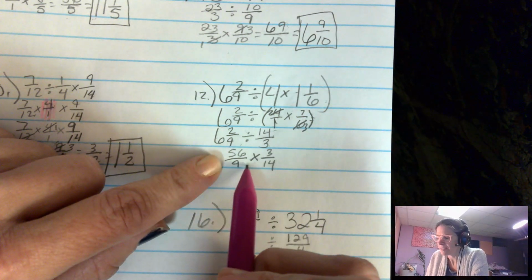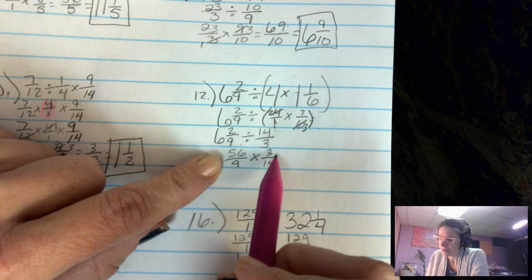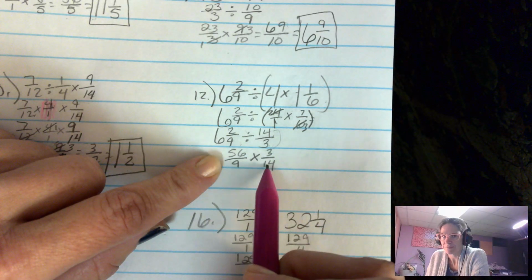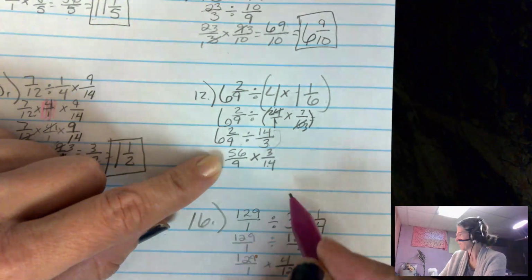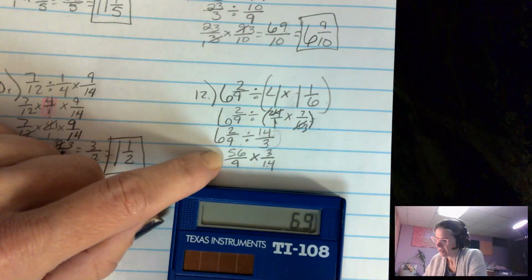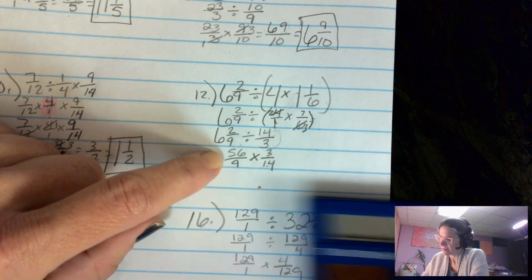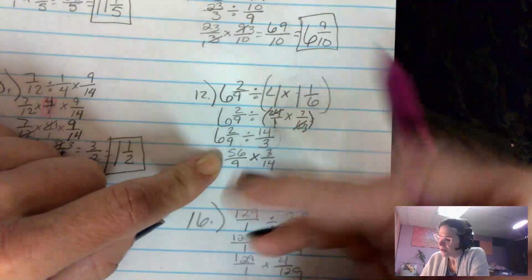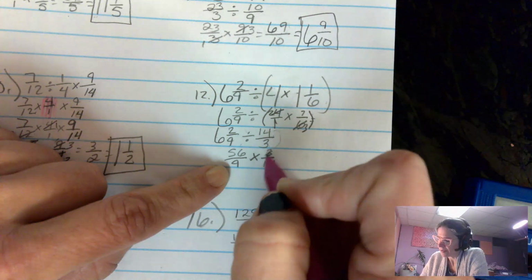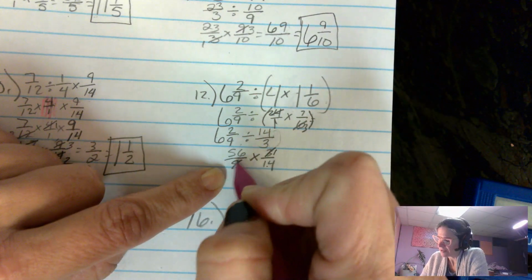56 ninths times 3/14 because I flipped that fraction. Notice that? Did you flip yours? I hope so. Okay. So I have 56 ninths divided by, or times 3/14. So 3 and 9 have a common factor of 3. I know that. 3 goes into 3 one time, 3 goes into 9 3 times.